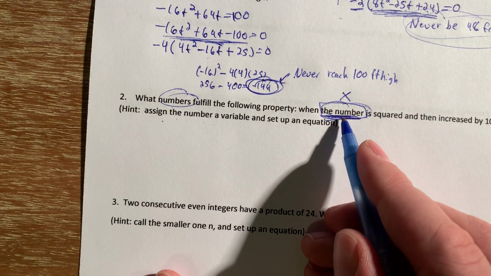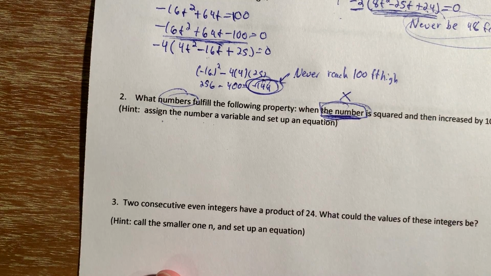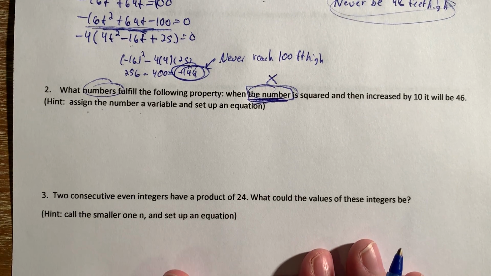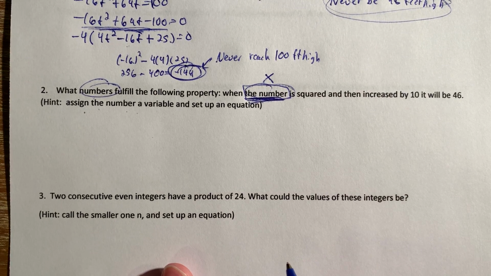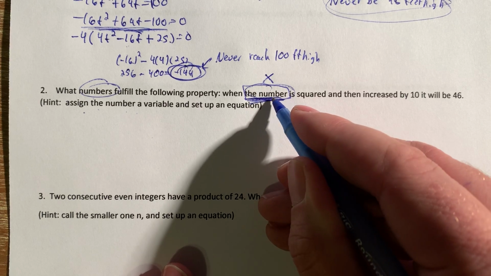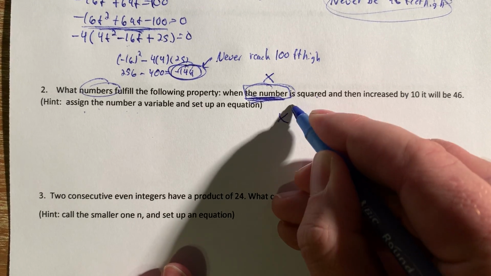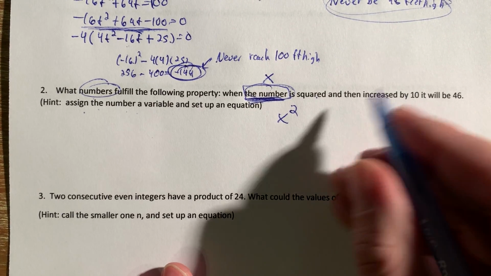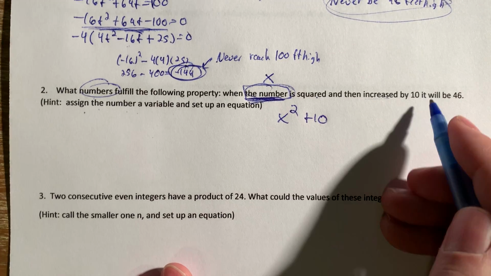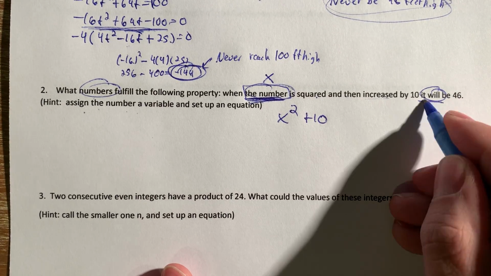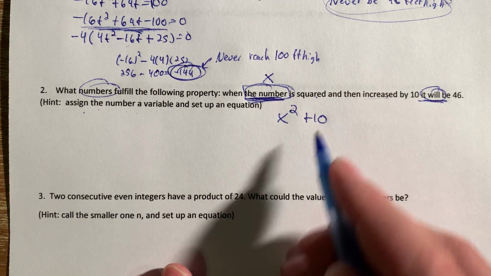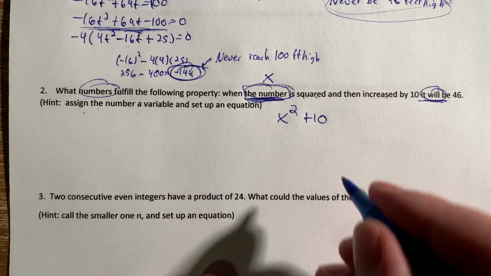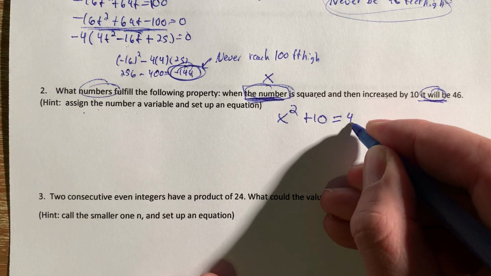So what equation would match this now that we've given this number a variable? Well, it says x is being squared, so x squared, and then it gets increased by 10, and then it needs to be 46 after we square it and add 10. So what does "it will be 46" mean? Well, that means it needs to equal 46.